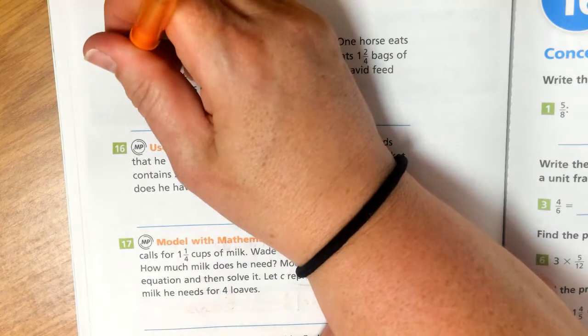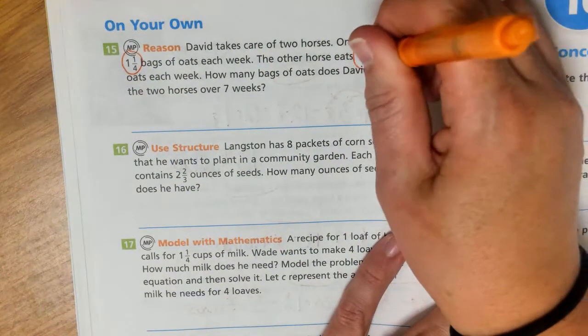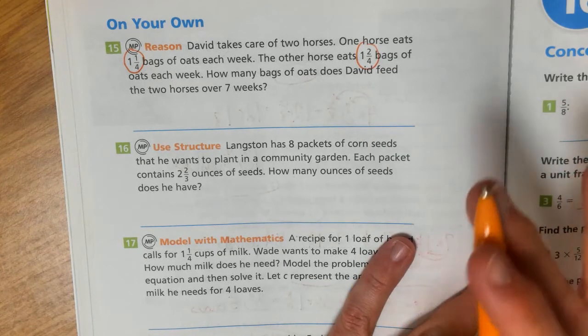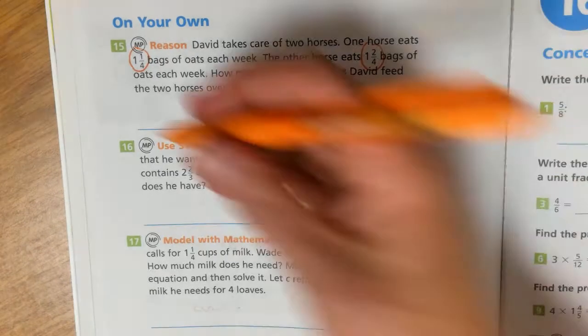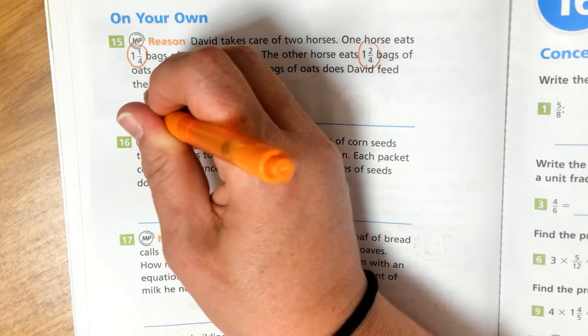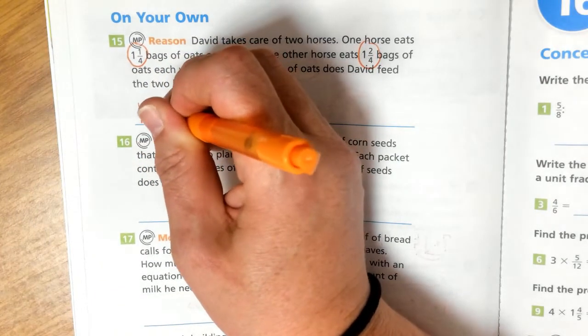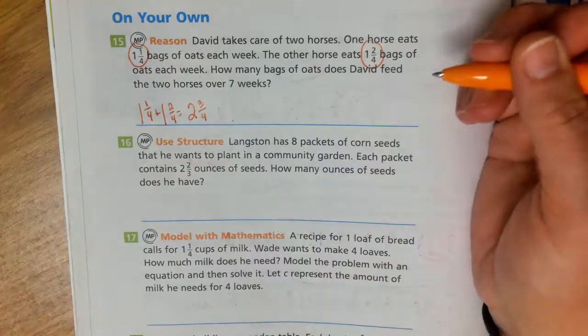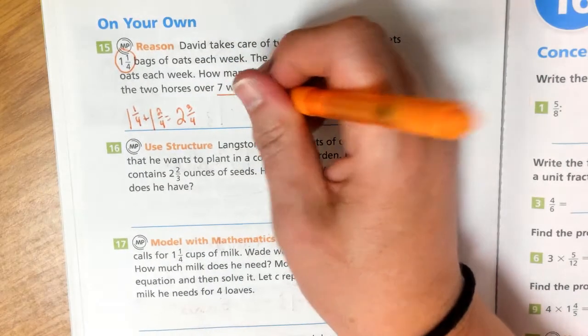So this would be a 2-step problem, because first we have to add and figure out how many bags of oats they eat in 1 week. So 1 1/4 plus 1 2/4 equals 2 3/4. And then I need to multiply that by 7.